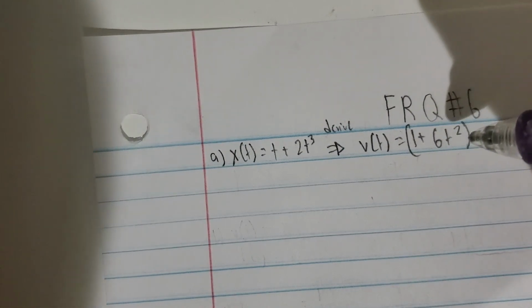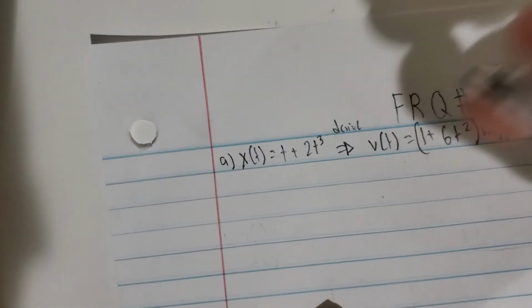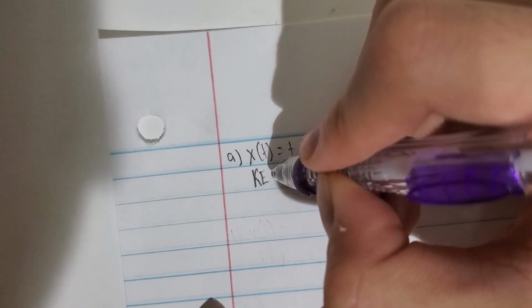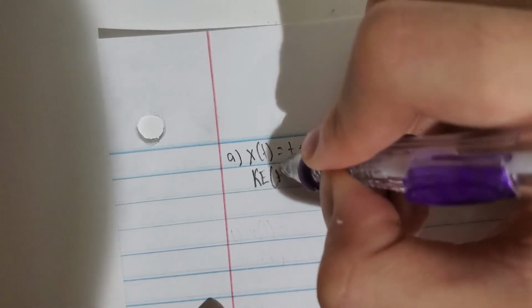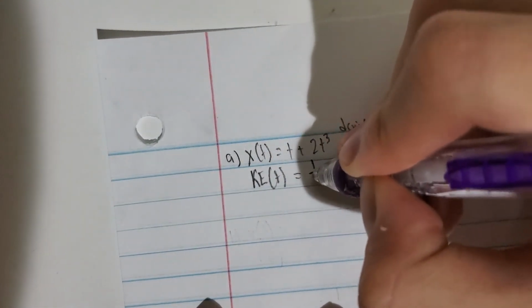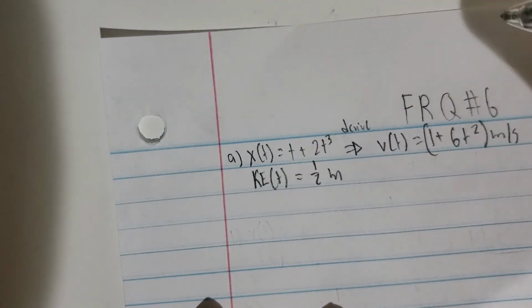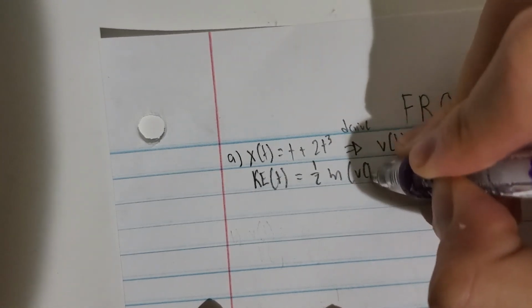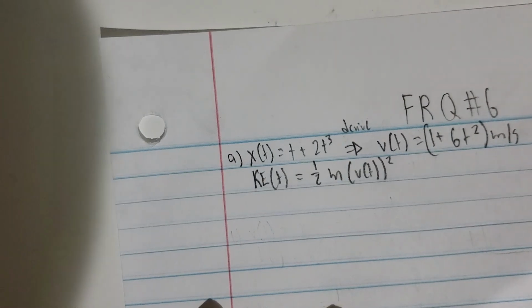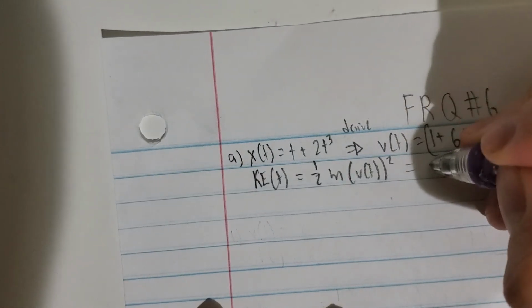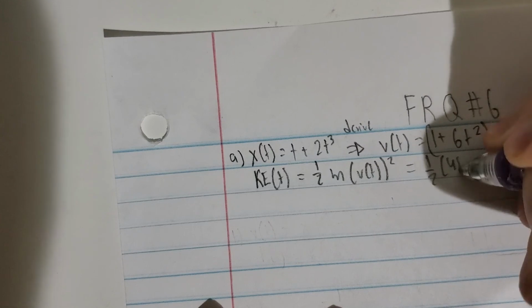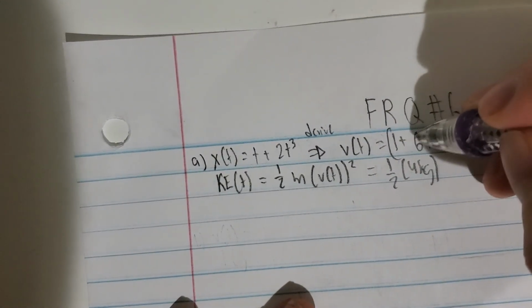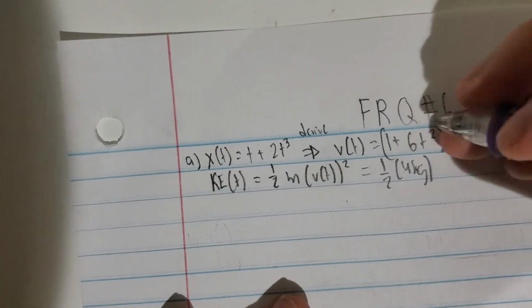Now that I have this, I can find my kinetic energy function in terms of t. So KE of t is going to be equal to 1/2 times m times velocity, and that's where I plug in my velocity function, v of t squared. Okay, so mass is 4 kilograms, and I'm going to plug in 1 plus 6t squared for v of t.